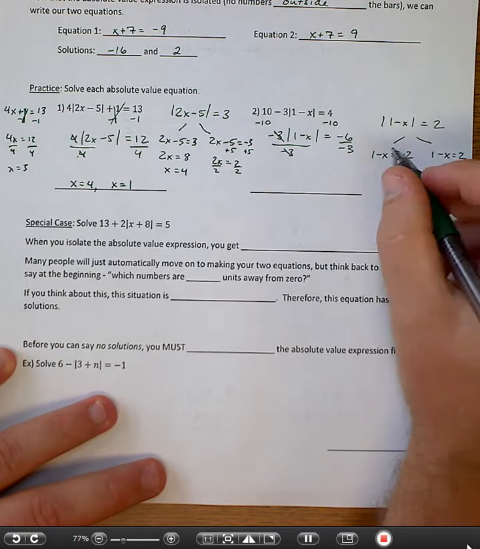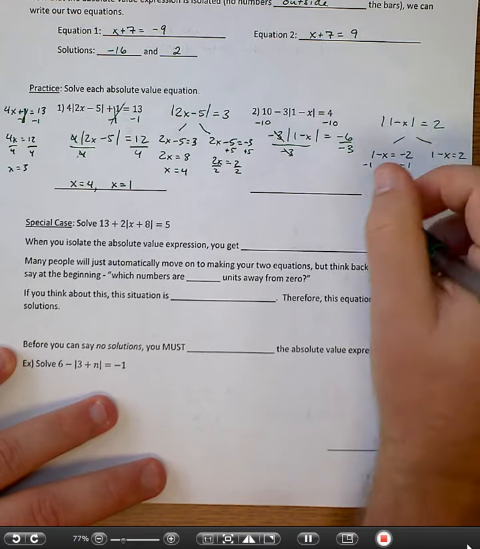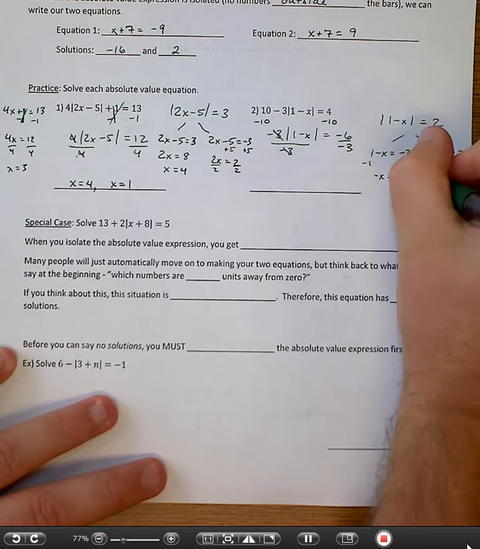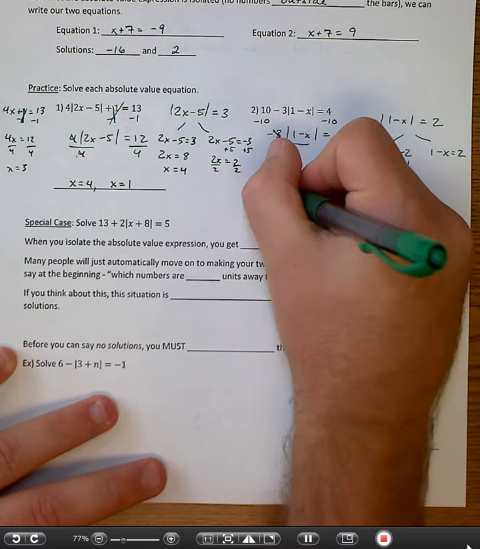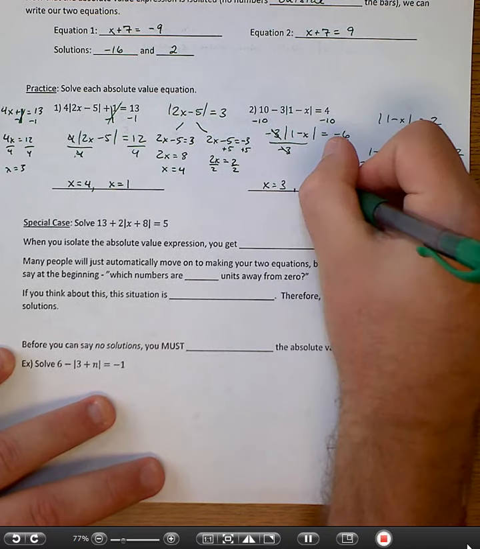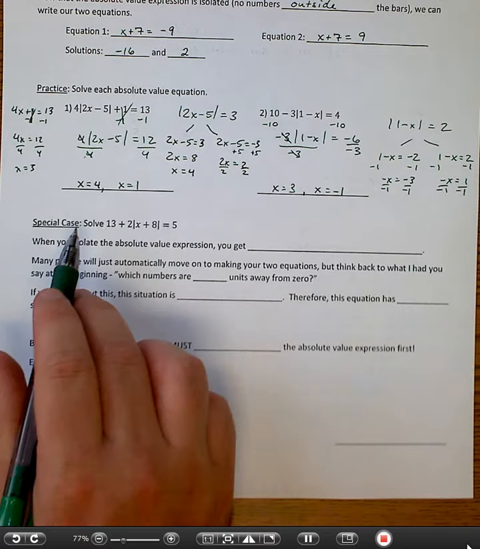A little bit trickier to solve this one. Not much, hopefully. That's -x equals -2 minus 1 is -3. Divide by -1, and you get x equals 3. Over here, I get -x equals 1. Divide by -1, I get x equals -1. Okay? And there we go. Got my two solutions.